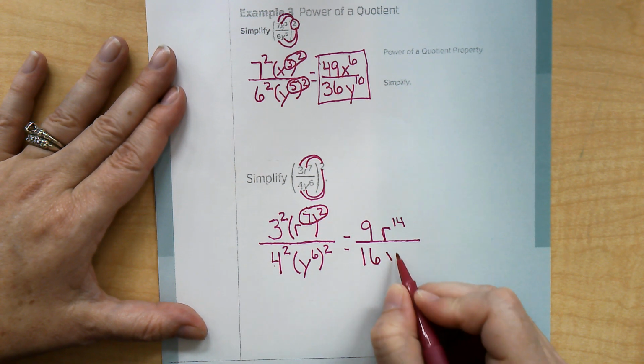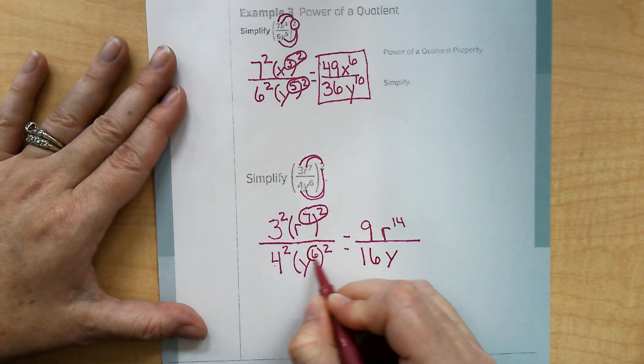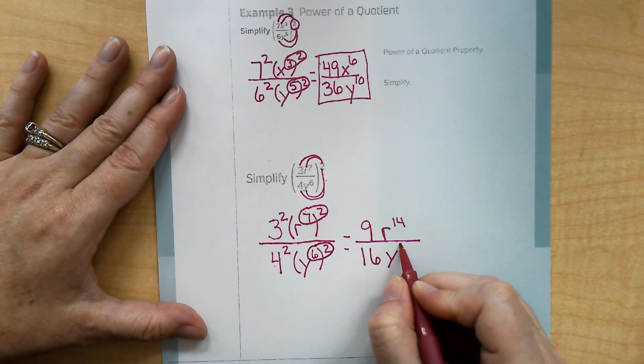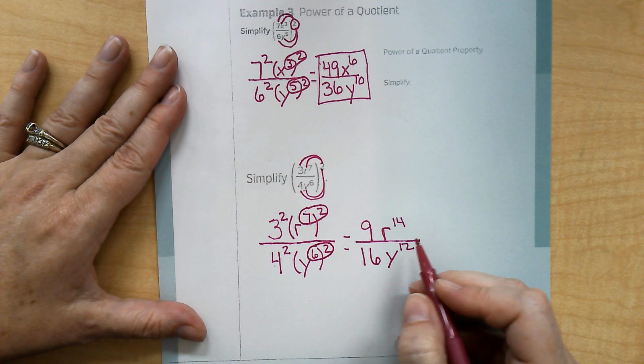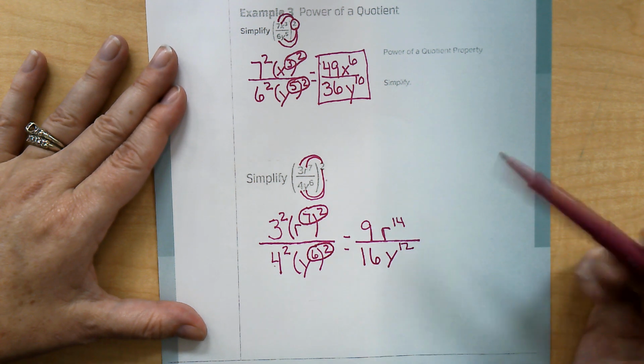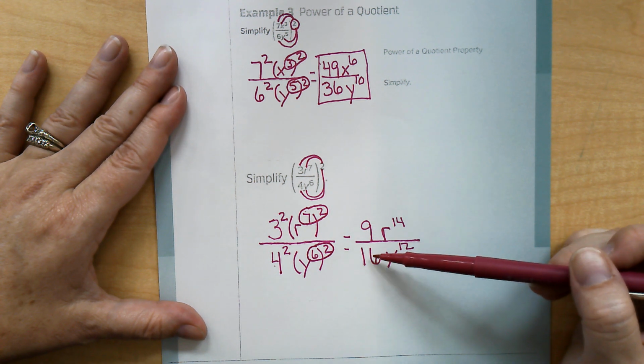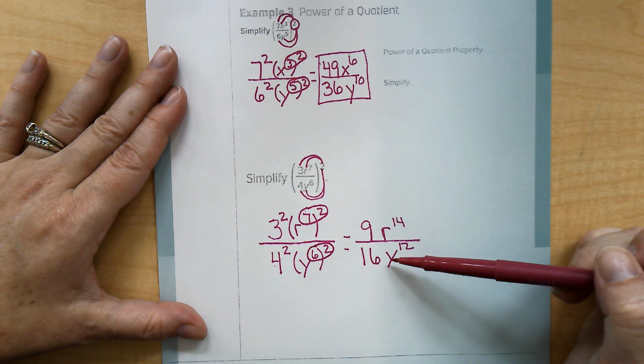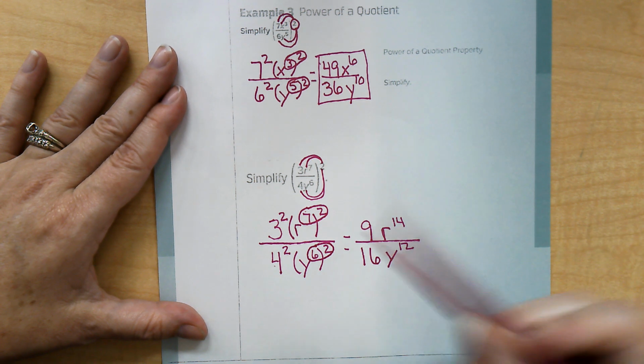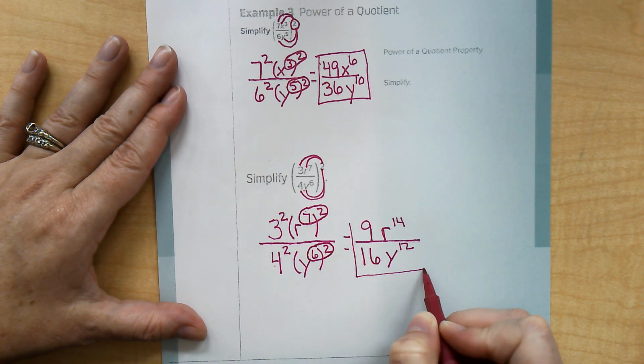Our last base is y. We multiply our exponents. 6 times 2 is 12. We cannot factor out a similar number for 9 and 16. Those stay as is. R and y are different bases. Their exponents are positives. This is simplified.